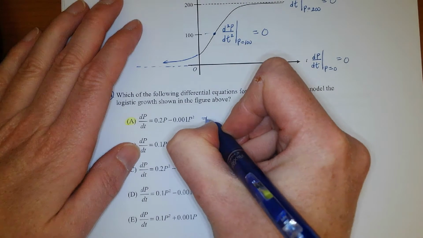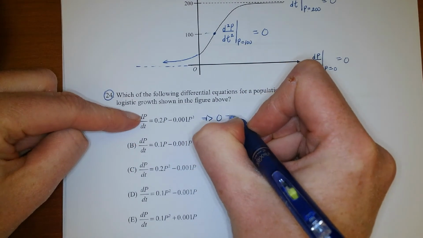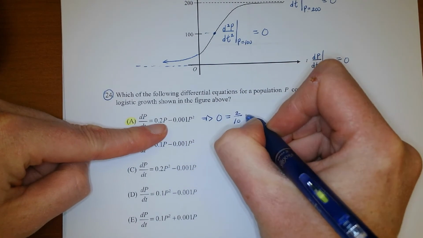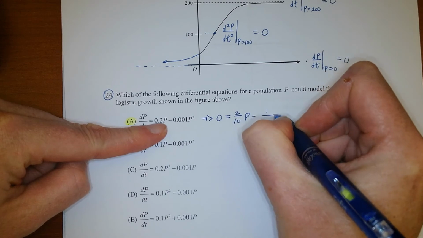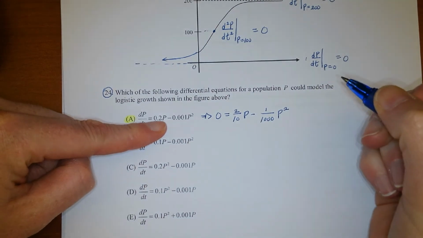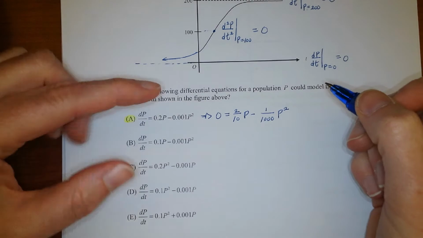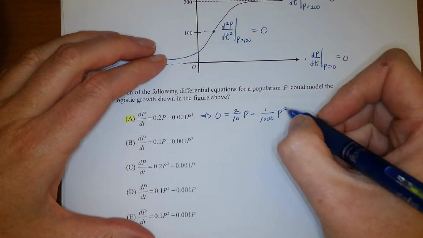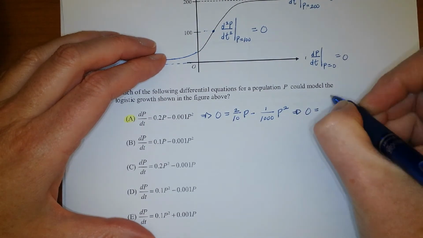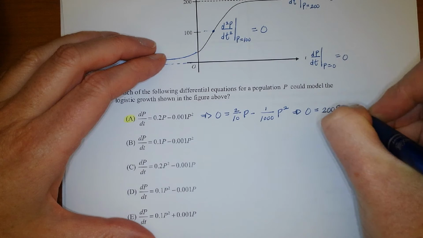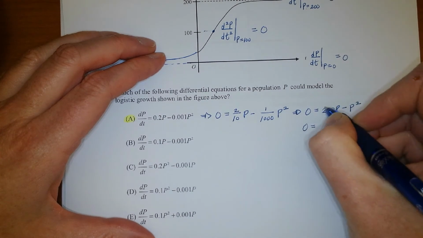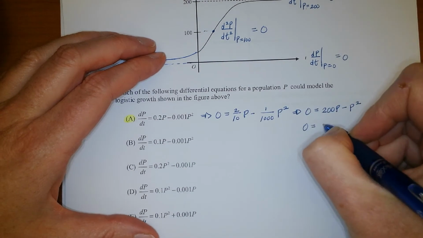So let's just put 0 in for the derivative. And then I personally like to turn these decimals into fractions. Everybody has their style. By the time you're in calculus, you get to have your own thing that you like. So if you like the decimals better, go for it. And then my style is to multiply both sides by 1,000 and clear the fractions out. So I'd get 0 still on the left side, and then I'd get 200P minus P squared.